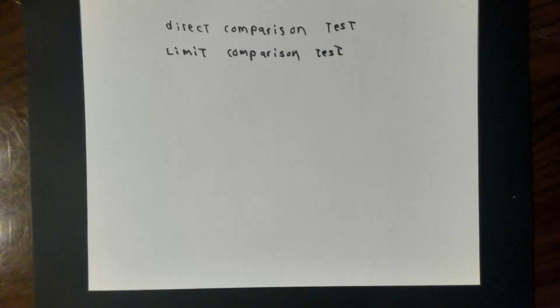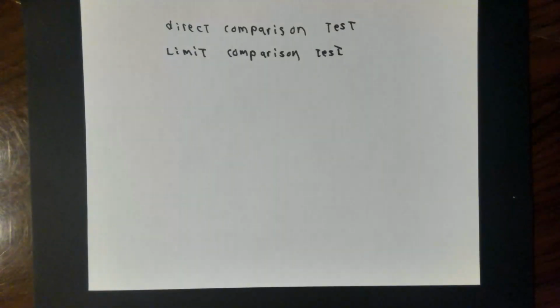Good morning. Today, I'd like to talk about two more convergence tests for infinite series. These tests involve comparing one series against another, and in certain circumstances, if we know the behavior of one series, we will know the behavior of the other one.